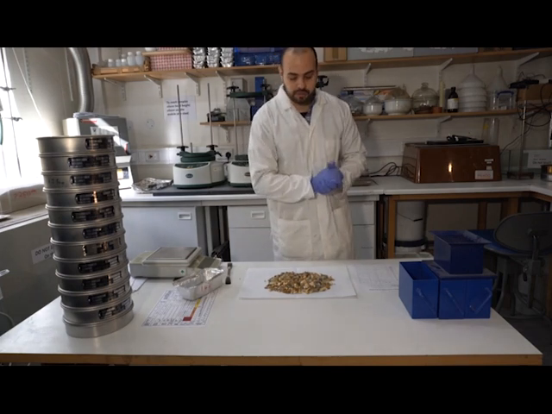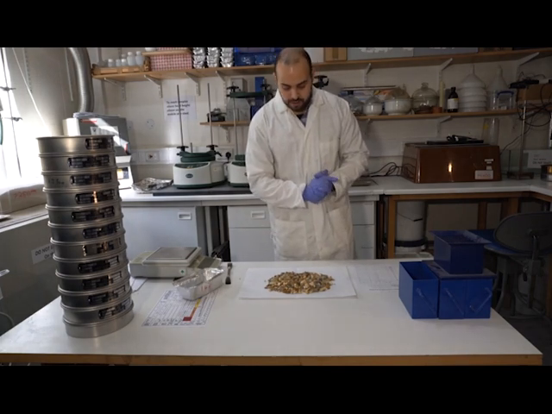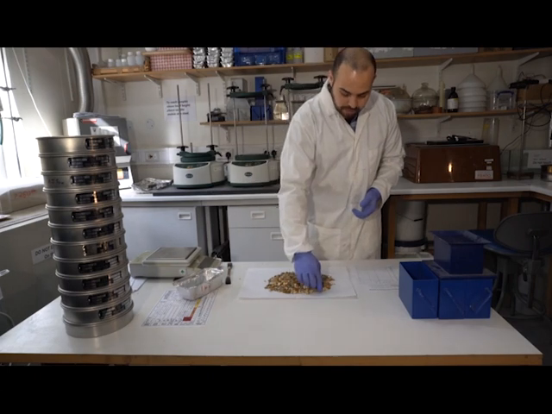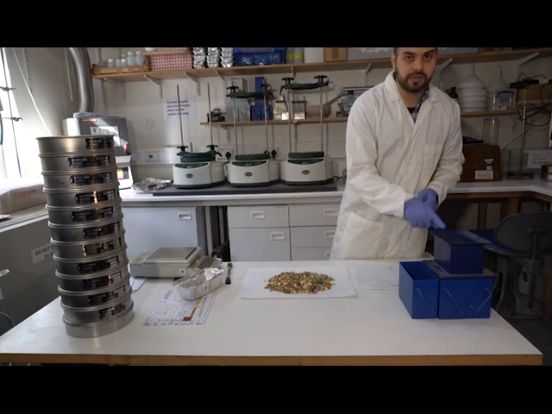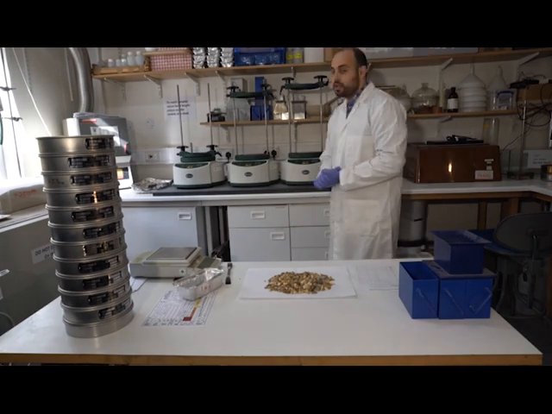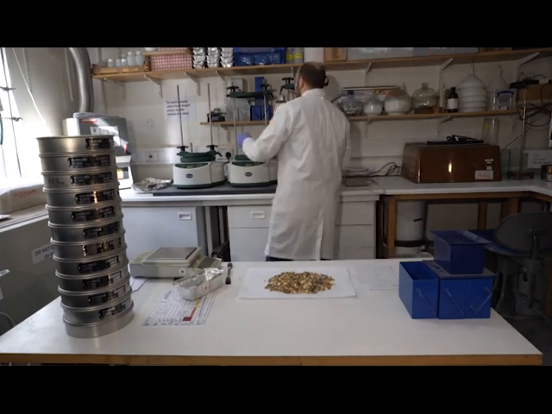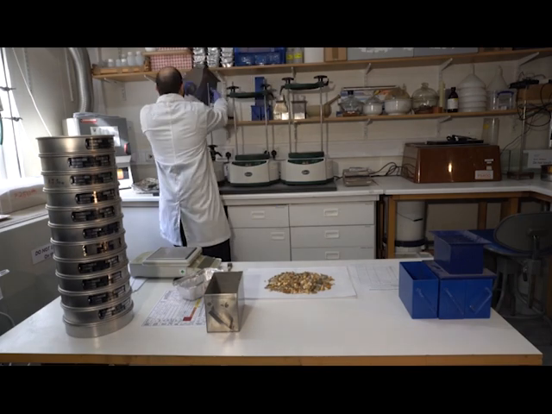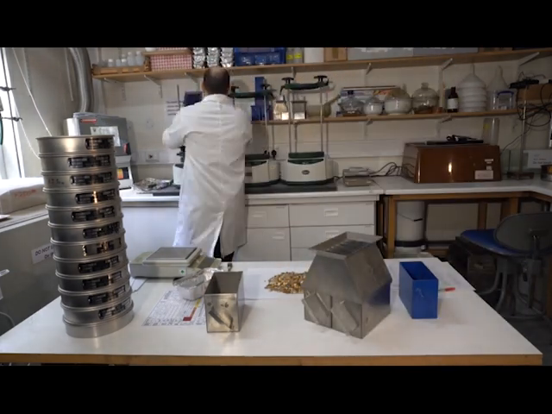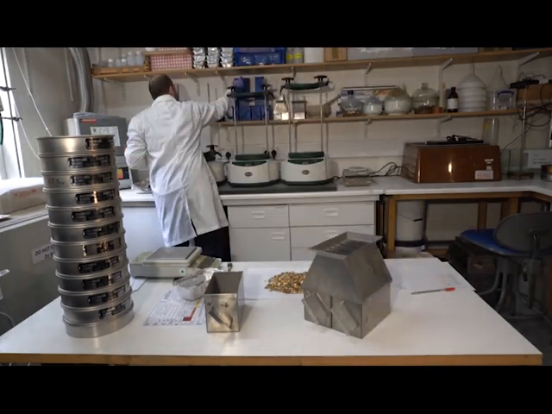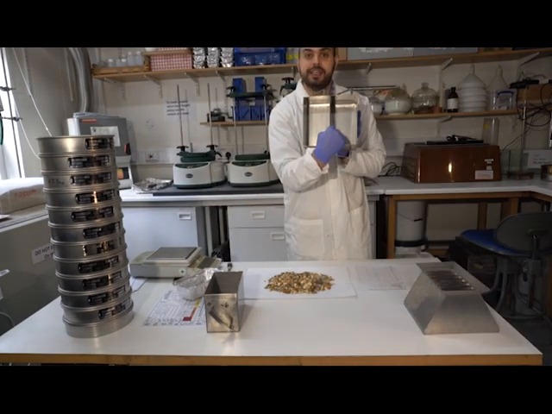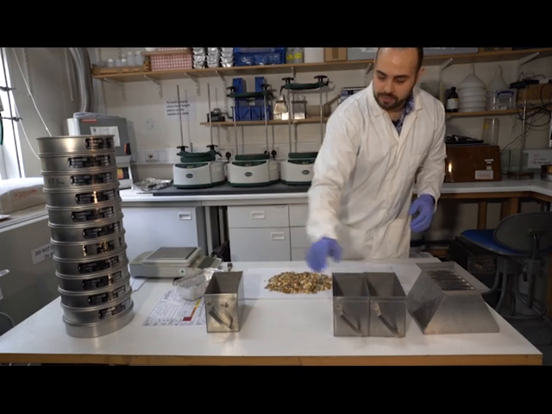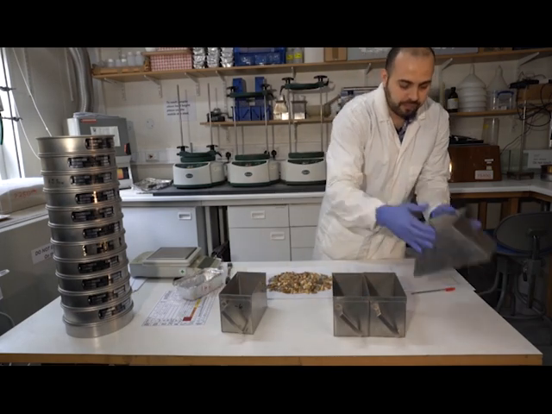However, I'm going to use the riffle box. Now just notice that our particles include relatively large pieces of gravel, which are not going to go through this riffle box, so I'm going to be using a slightly larger one. It's really important to check that it is clean and empty before we start. Okay?